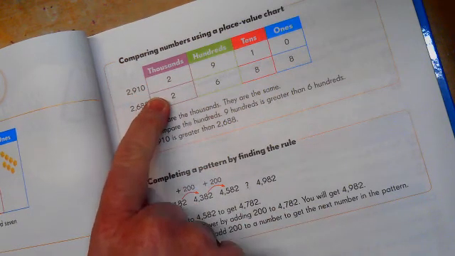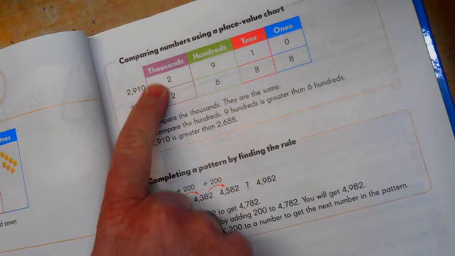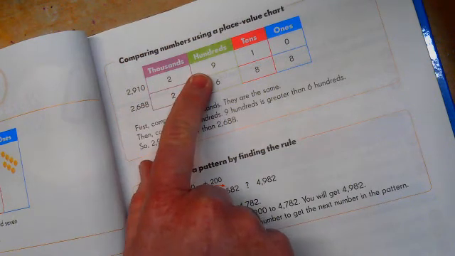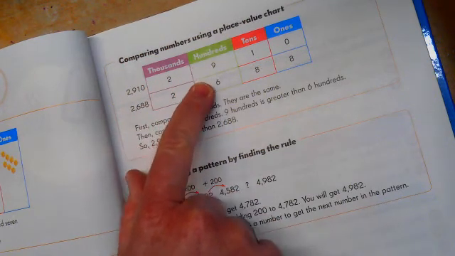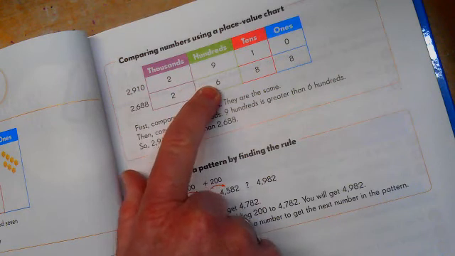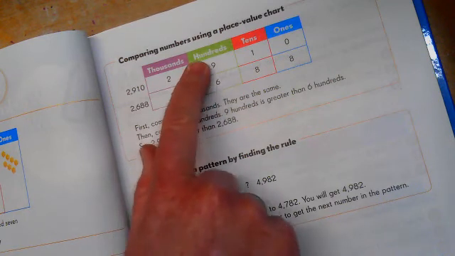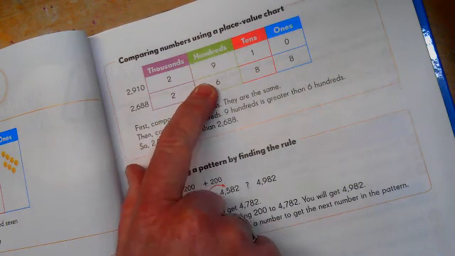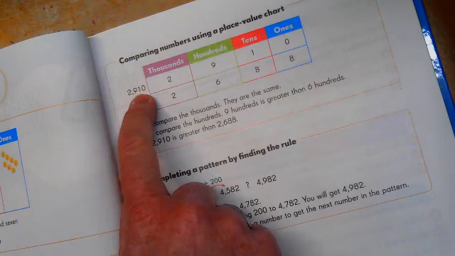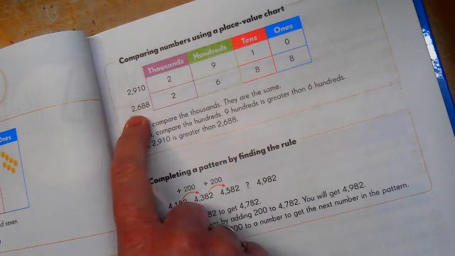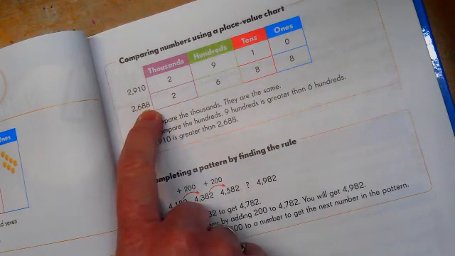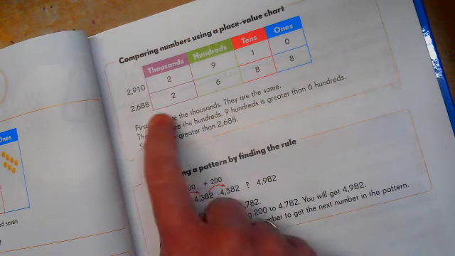And I'm always going to start over here on the left, and I'm going to say, well, both of these are 2. When they're the same, I'm going to move over to the next place value, the next lowest place value. 9 and 6.